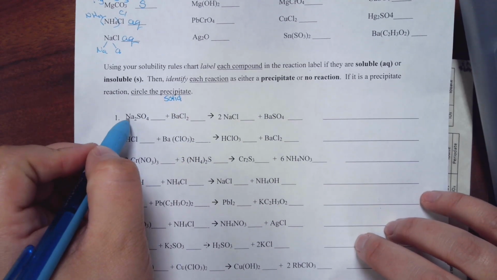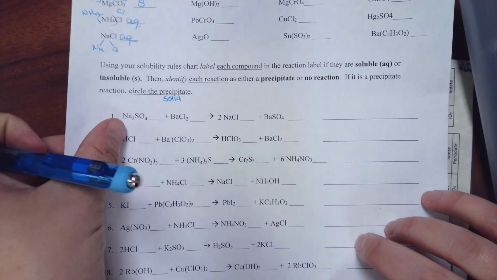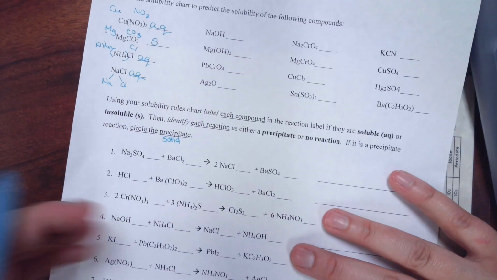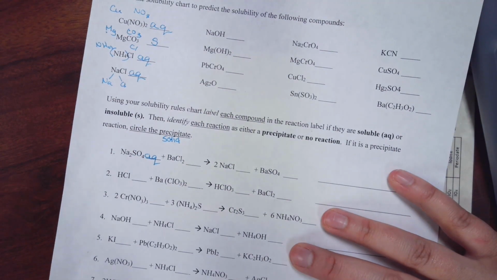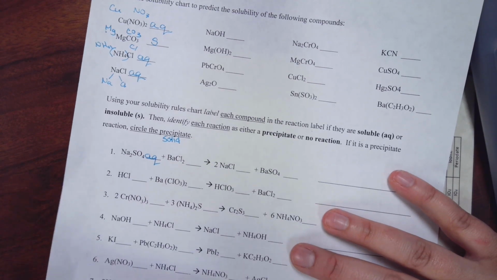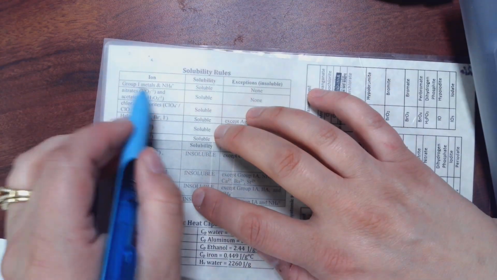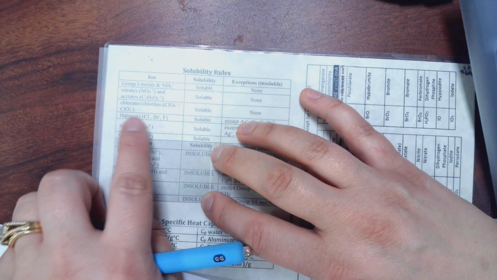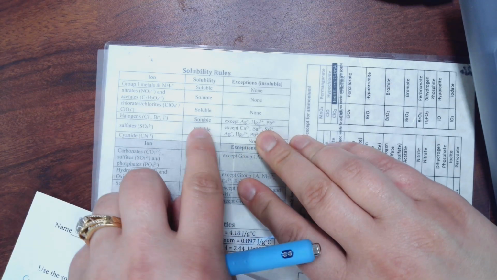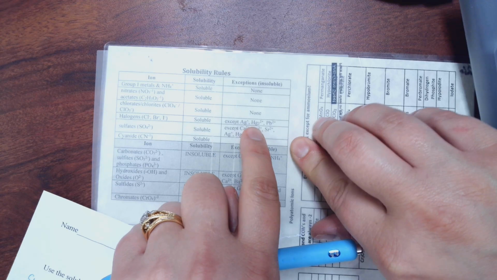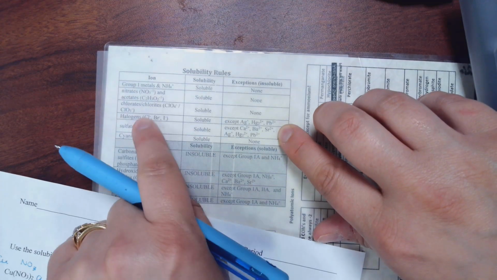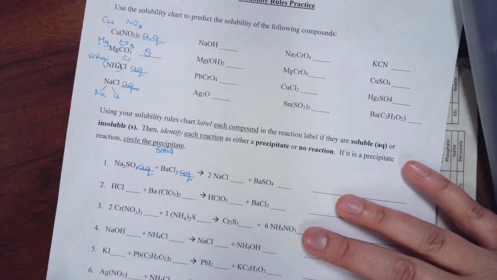All right? So we have Na and we have SO4. Na is a group 1 metal. Those are always soluble, no exceptions. So sodium sulfate is going to be aqueous. Then we have Ba and Cl. Ba is a group 2 element. Group 2 elements aren't on here, so let's find the Cl. Chlorides, where are you, my friend, is a halogen. Okay, they are soluble. There are 3 exceptions, silver, mercury, and lead. We don't have silver, mercury, or lead. We have barium. So that means that this is going to remain soluble. So for barium chloride, we're going to label that as AQ.